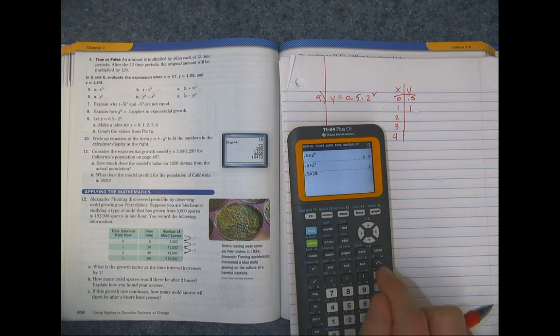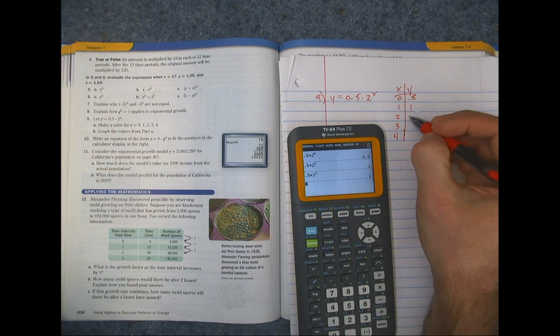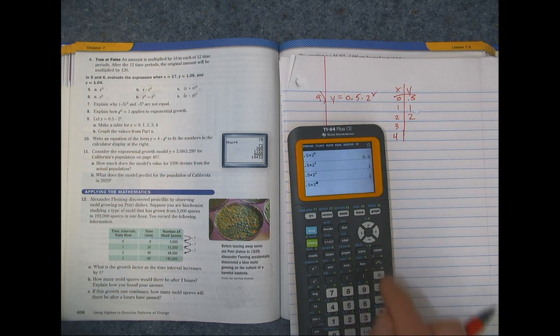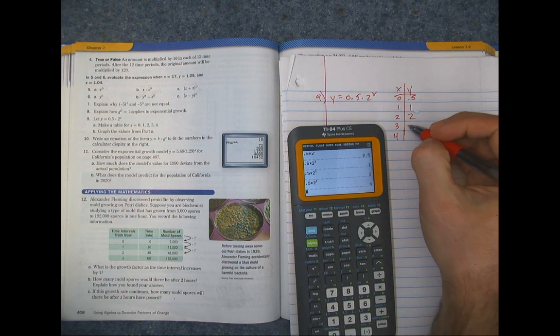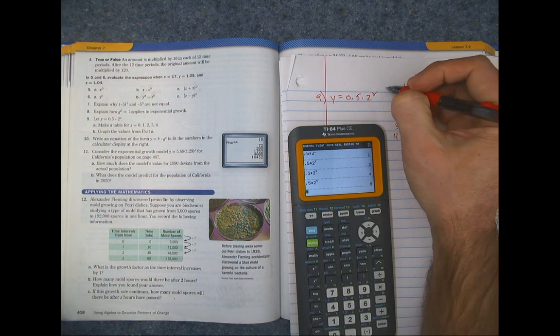0.5 times 2 raised to the second. That's going to be 4 times 0.5. Half of 4 is 2. Raised to the third. Okay, that's 8. 2 to the third is 8, and half of 8 is 4. And 0.5 times 2 raised to the fourth is 8. That's part A.